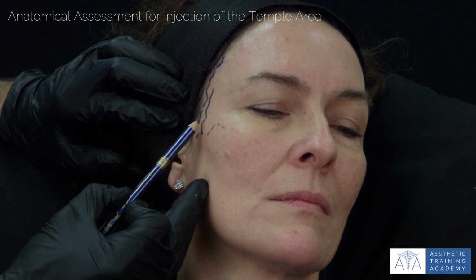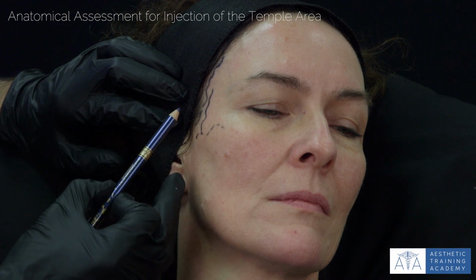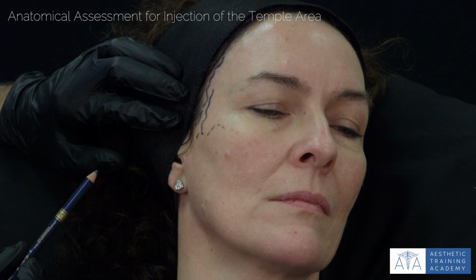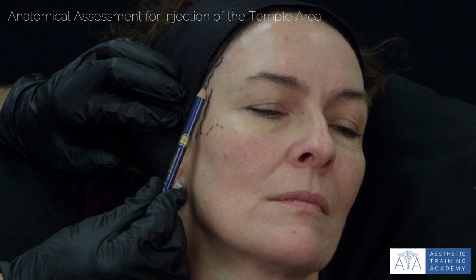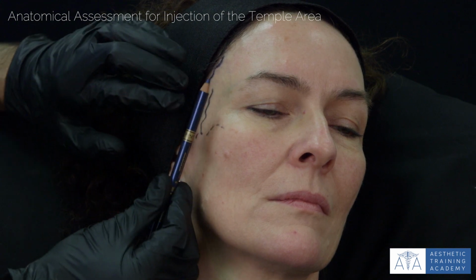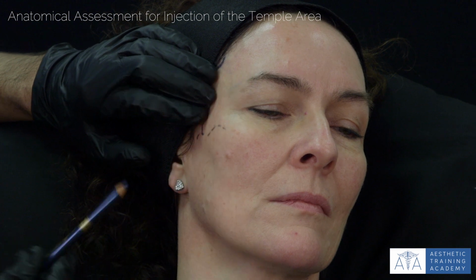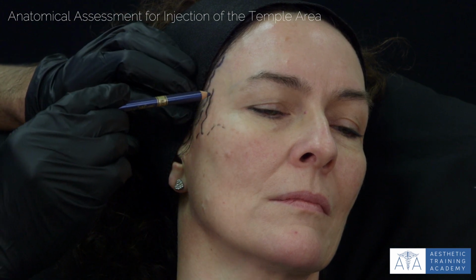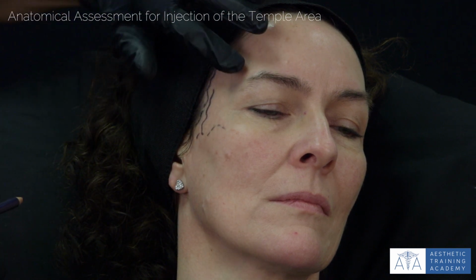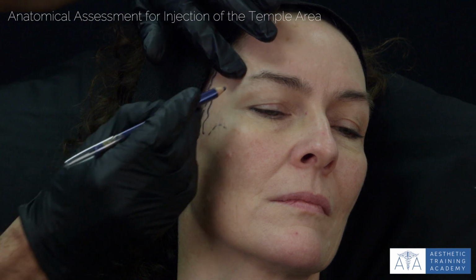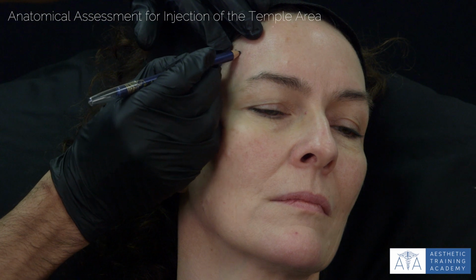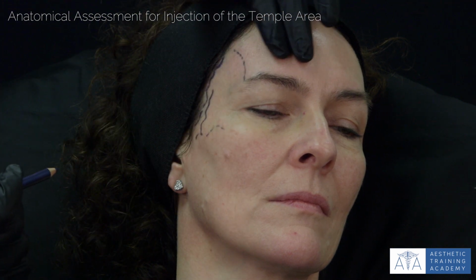Now, we know that the superficial temporal artery runs in a close relationship with the superficial temporal fascia, and we know that the deep temporal arteries run deep within the body of the muscle. We know that the position of the deep temporal arteries, even the anterior one, is actually quite posterior to the anterior part of the temple where we will be injecting. And we also know that the deep temporal arteries peter out a couple of centimeters away from the frontotemporal crest. And we know that the superficial temporal artery is palpatable and posterior.